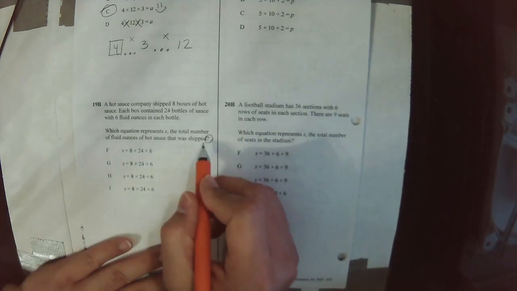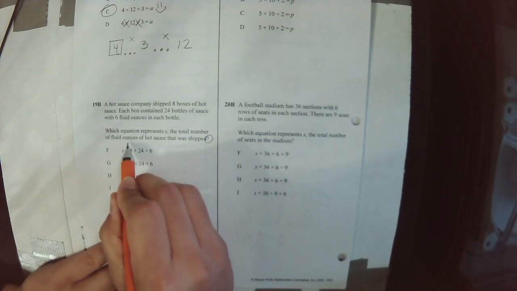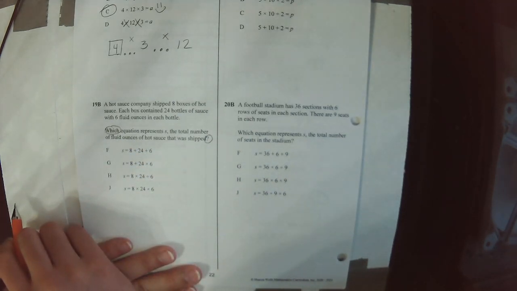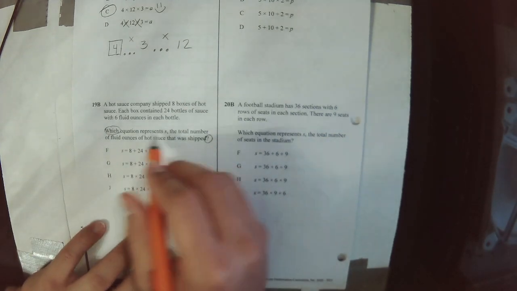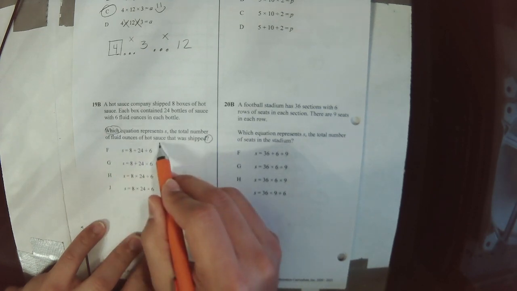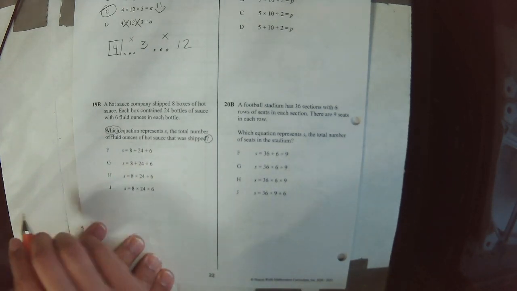Which equation represents S, the total number of fluid ounces of hot sauce that was shipped? Got our question mark. We're going to go backwards from the question mark to find our question word. That's which. Which equation represents S, the total number of fluid ounces of hot sauce that was shipped?